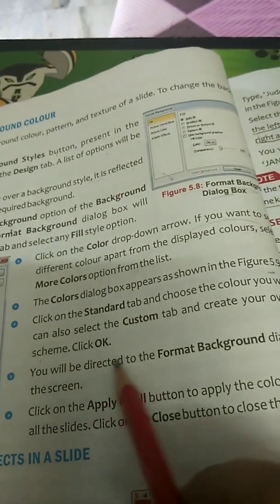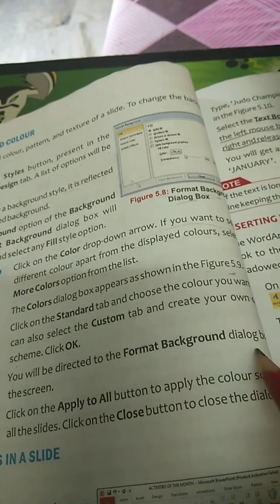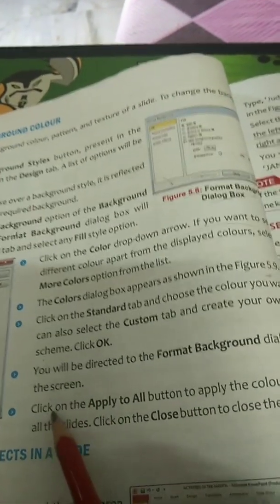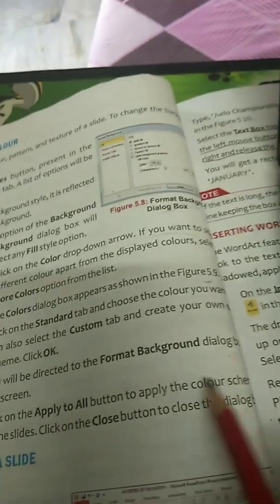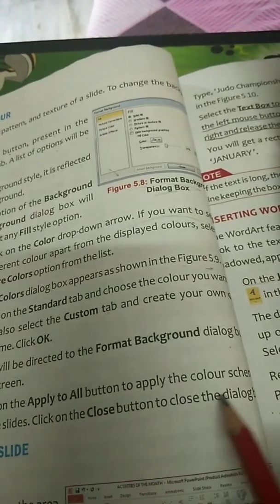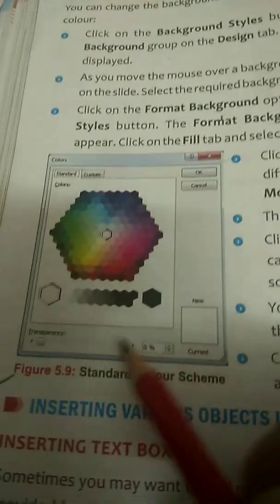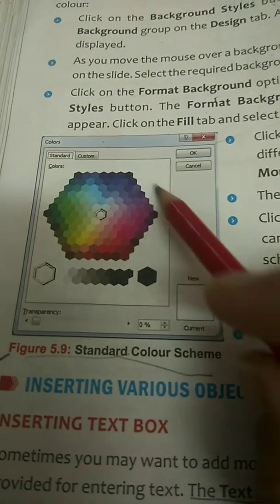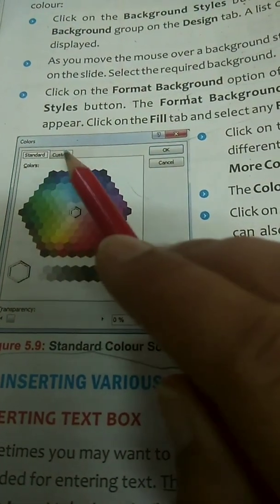Click OK. You will be directed to the Format Background dialog box on the screen. Click on the Apply All button to apply the color scheme to all the slides. Click on the Close button to close the dialog box. And figure 5.9 is Standard color scheme, which is having two tabs, Standard and Custom. Now I am going to show this practically.